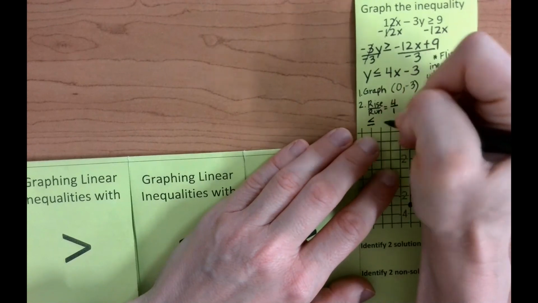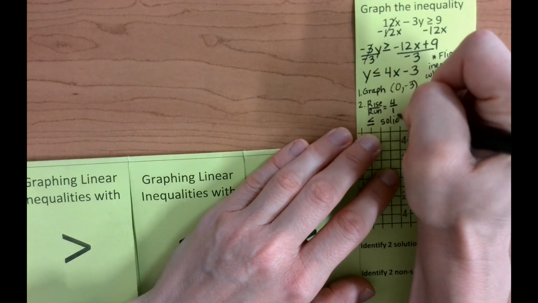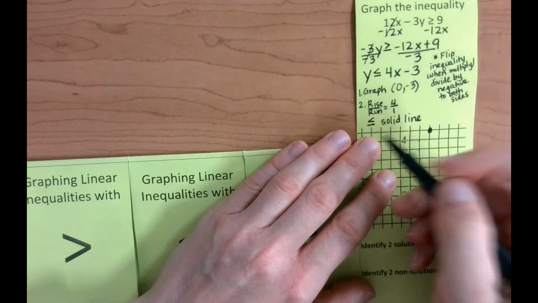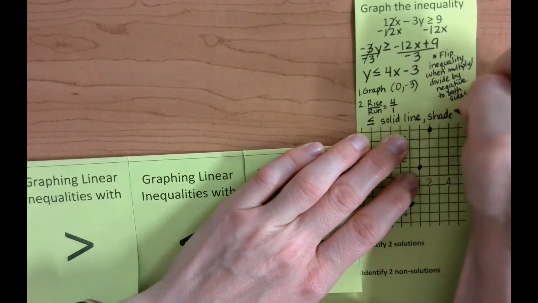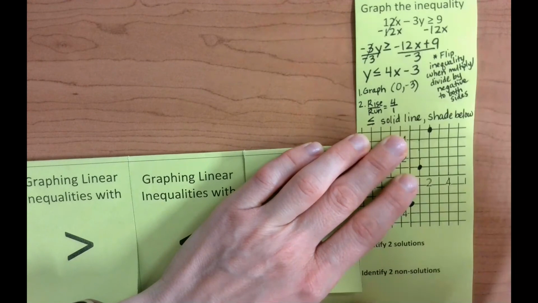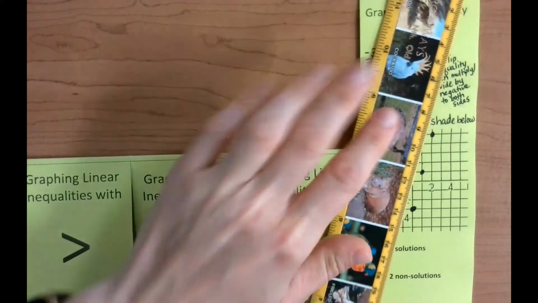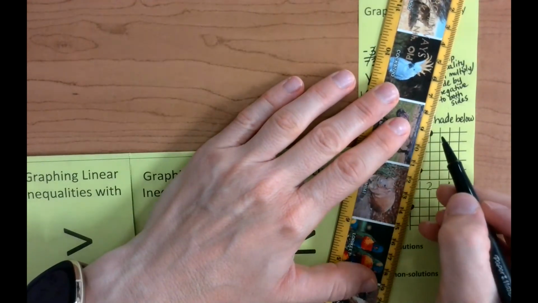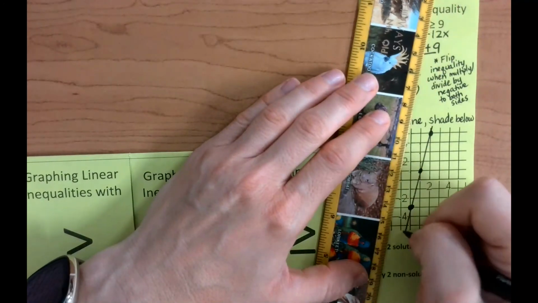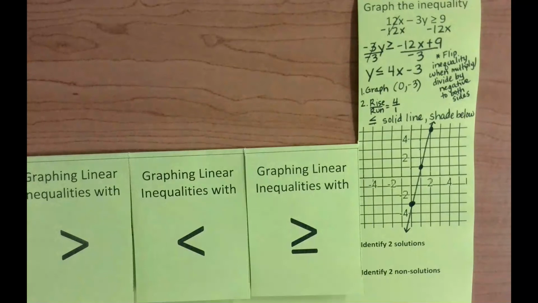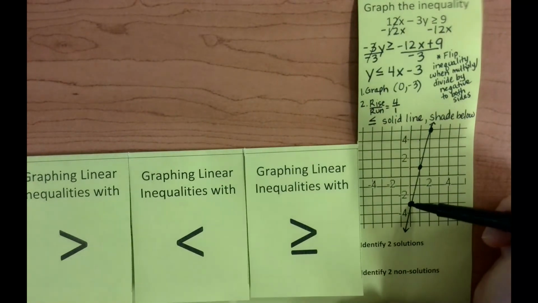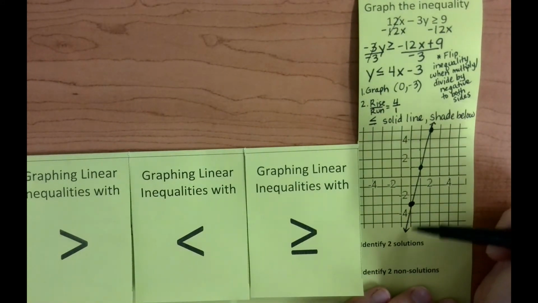So it has that or equal to, it's a solid line. And if it's less than, we shade below. So I go back to my ruler, solid line. And then look at your y value. It's at -3 here. We want to shade all of the values below it.